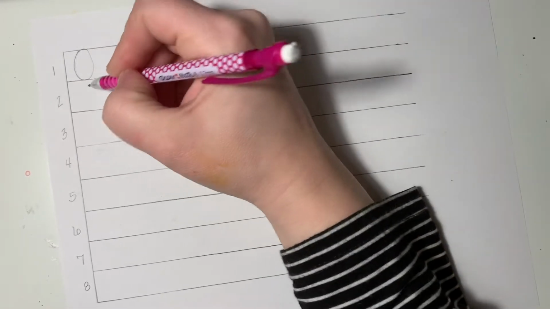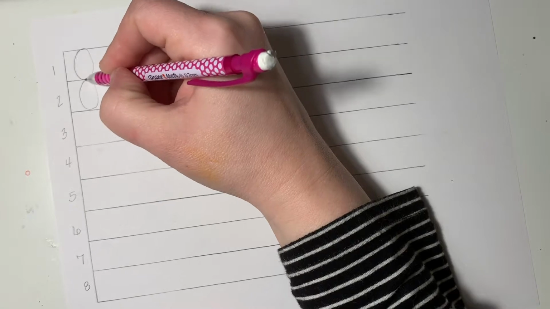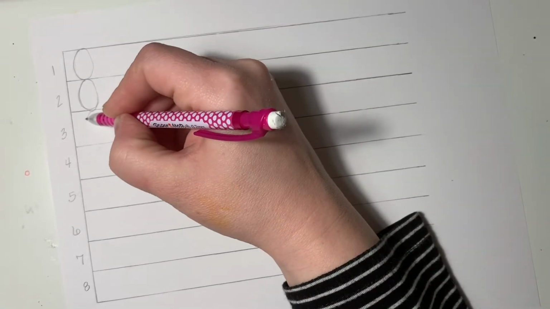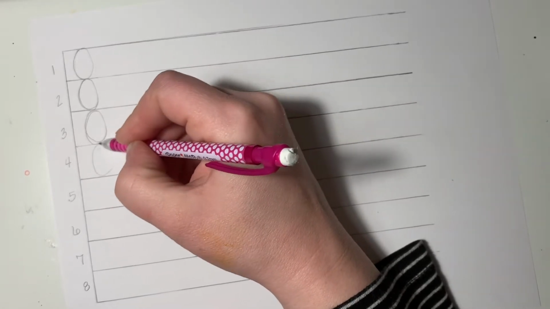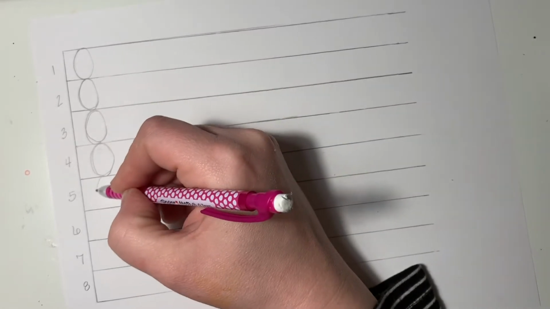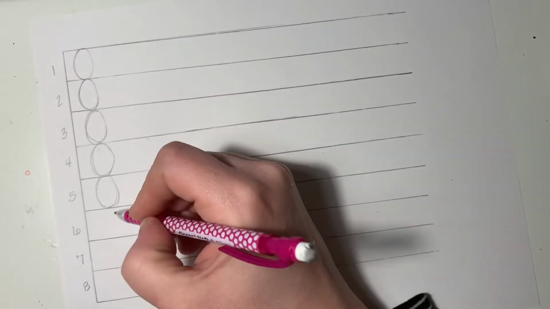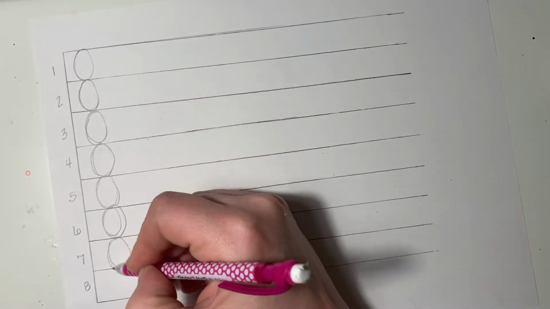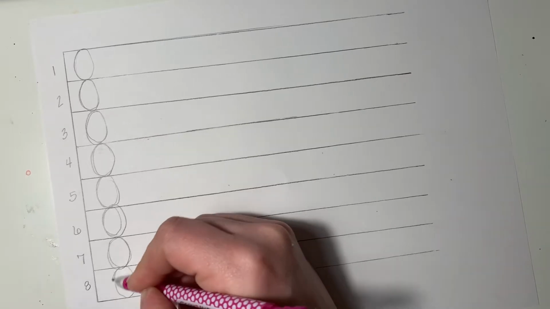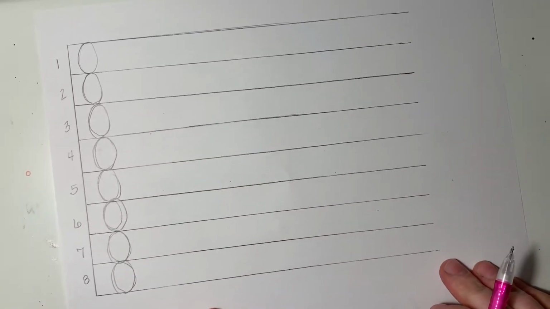I'm going to start by drawing some little ovals to represent that the average man is 8 heads high. We'll talk about sizes of women, teenagers, children, toddlers, etc. later. But for now, let's just focus on a generic 8 head tall puppet figure.